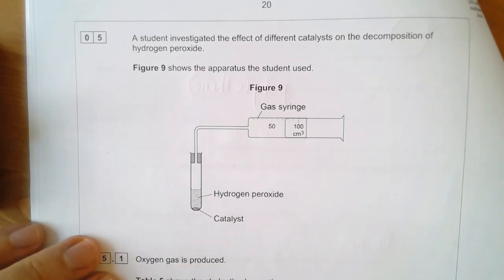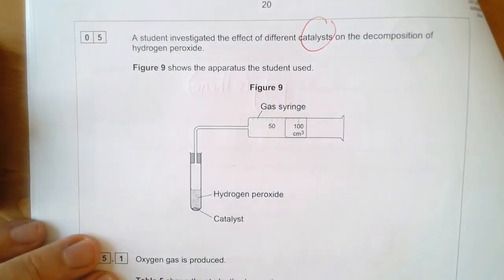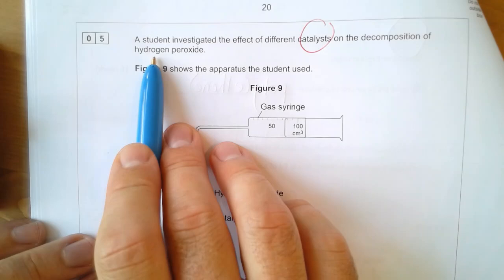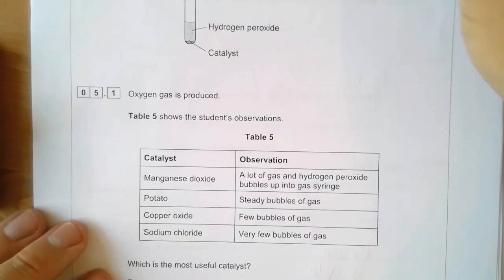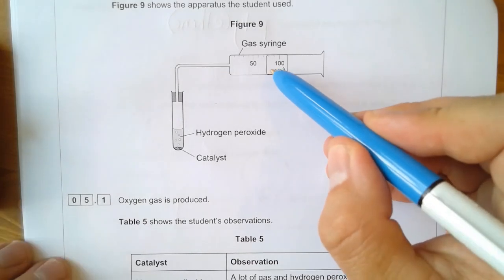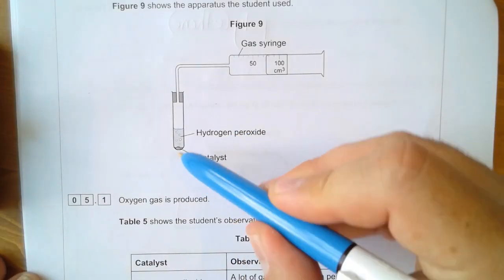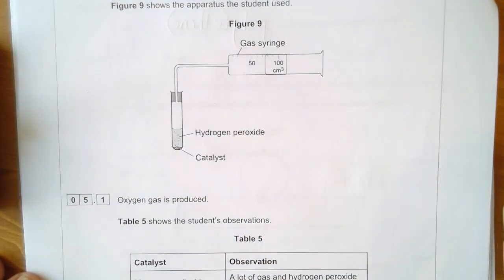So in question 5 we had a student who investigated the effect of different catalysts. A catalyst is something that increases the rate of reaction without being used up itself, on the decomposition of hydrogen peroxide. Hydrogen peroxide is H2O2 and it breaks down to form water and oxygen. Oxygen gas is produced, as it says here. This piece of equipment is called a gas syringe. It's used for collecting and accurately measuring the volume of gas produced. You have hydrogen peroxide, you have a catalyst, and you can see you've got bubbles of oxygen being given off here.